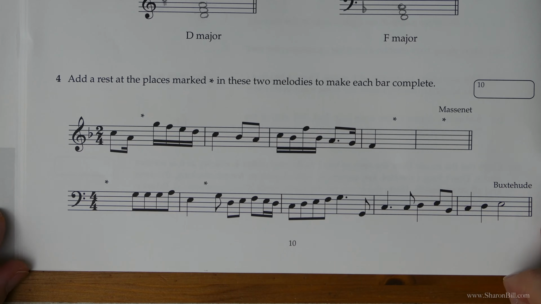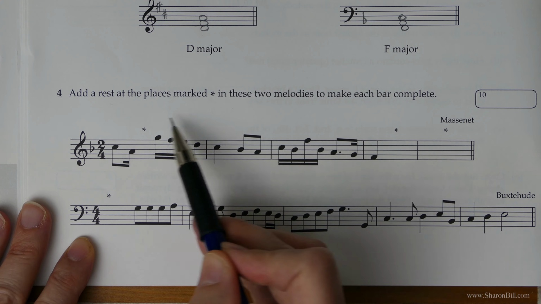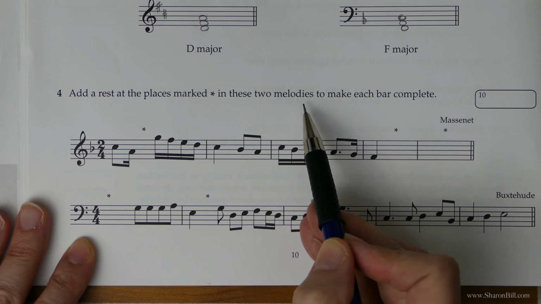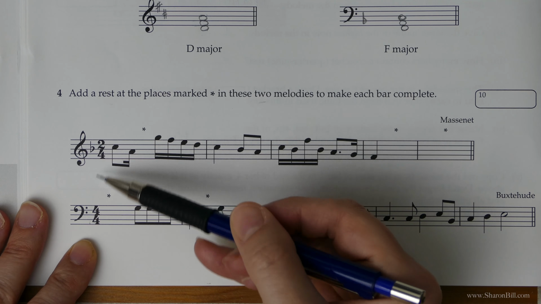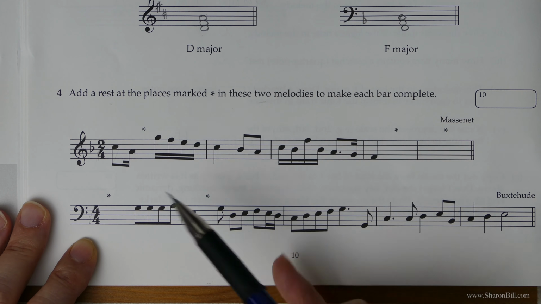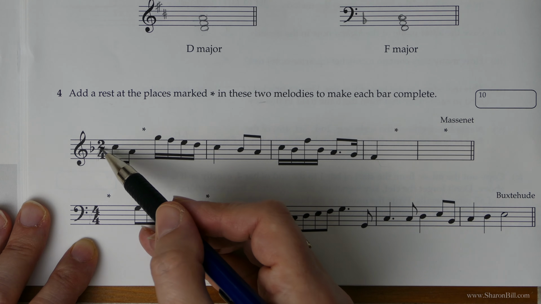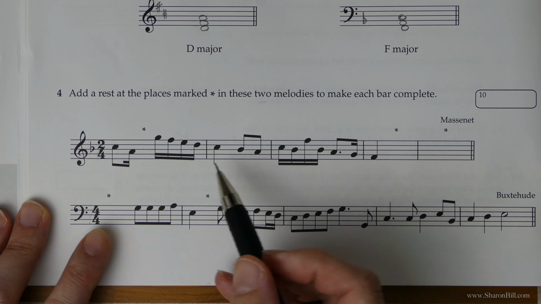So let's have a look at question 4 now. Question 4 asks us to add a rest at each of the places marked with a star in these 2 melodies. So watch out, we're going to have 2 different time signatures to make each bar complete. So we've got some gaps here that we need to complete. So we need to be adding up to 2 beats in a bar.